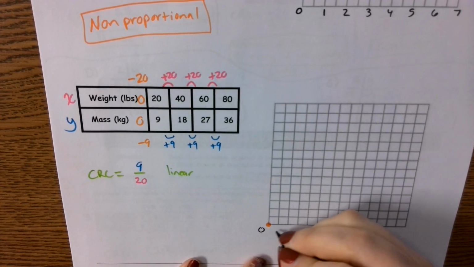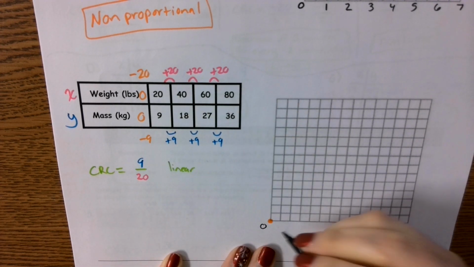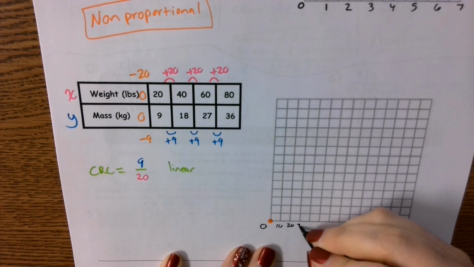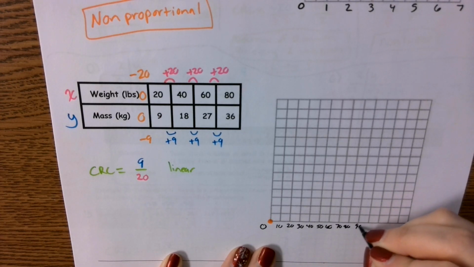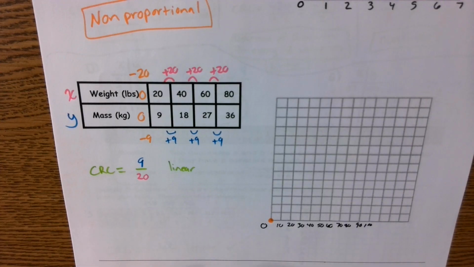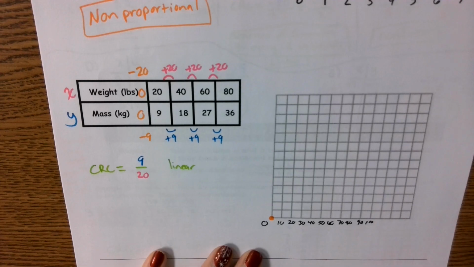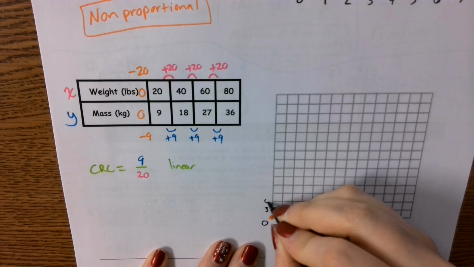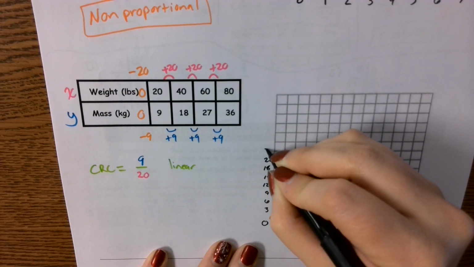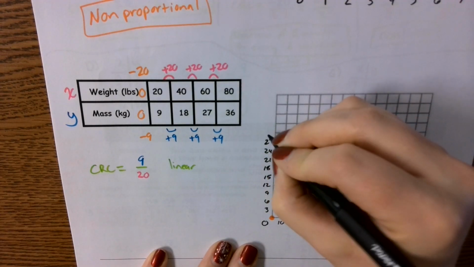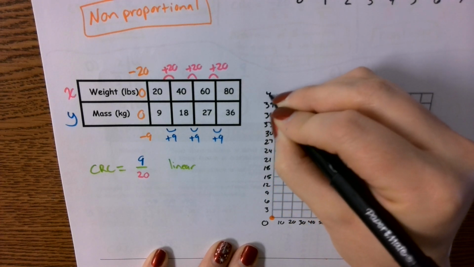Okay, I'm going to go ahead and count each of my weights in pounds by 10 because I'm going to have to get up to the 80 mark. So I'm going to go ahead and do 10, 20, 30, 40, 50, 60, 70, 80, 90, 100. I'm going to stop right here because I don't feel like graphing all of that. And then for my mass, which is my y values, I'm going to count those by 3s. So we have 3, 6, 9, 12, 15, 18, 21, 24, 27, 30, 33, 36, 39, 42.